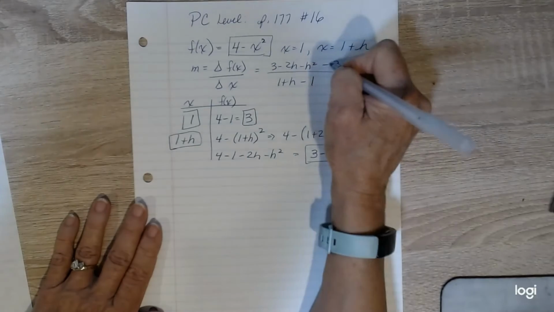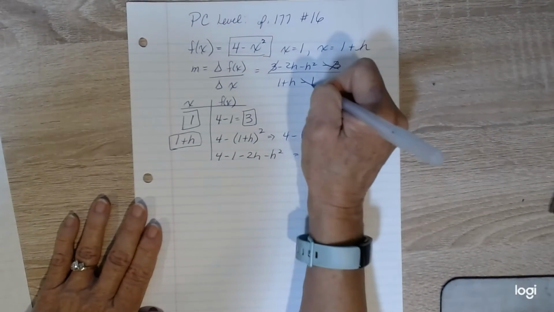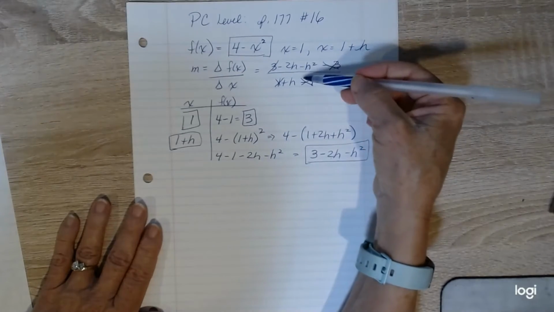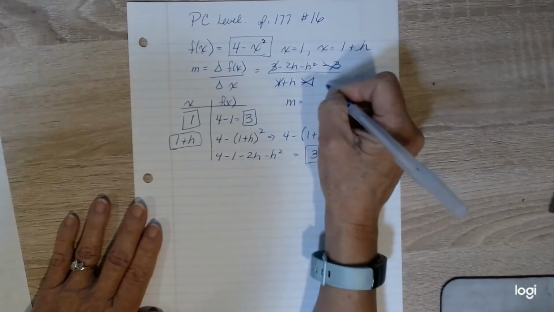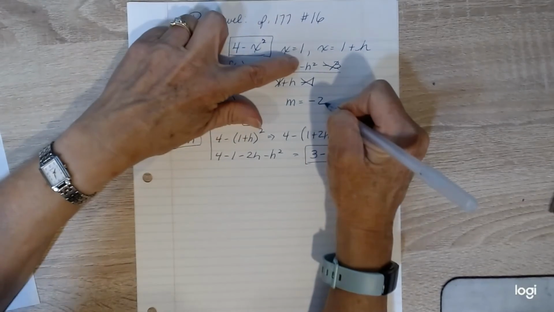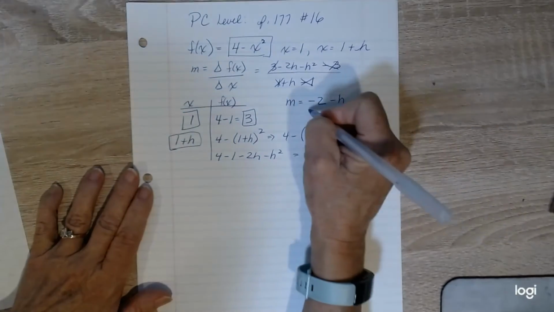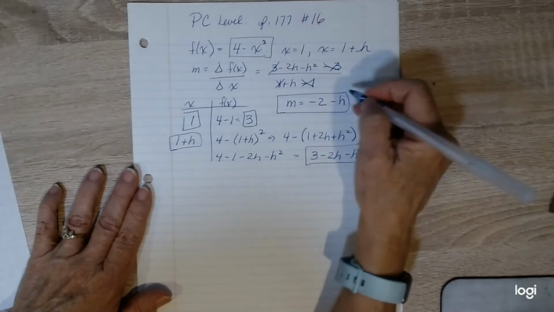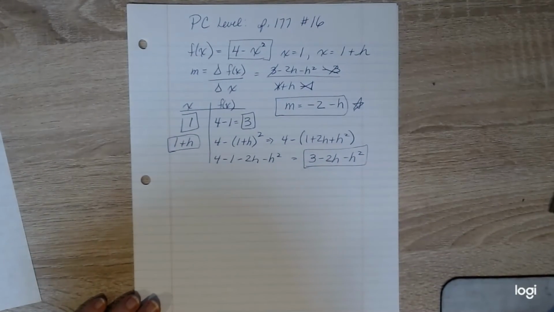And of course, the 3's are going to cancel here, right? The 1's are going to cancel here. And I also notice I have a common factor of an h, okay? So m is going to equal negative 2 divided by h is just negative 2, okay? Negative h squared divided by h is just negative h. And right there is my average rate of change, okay? Cleaned up quite nicely, all right? I'm going to do one more.